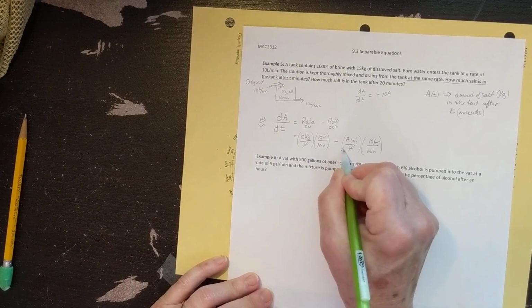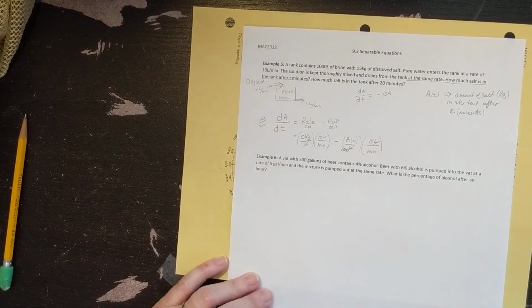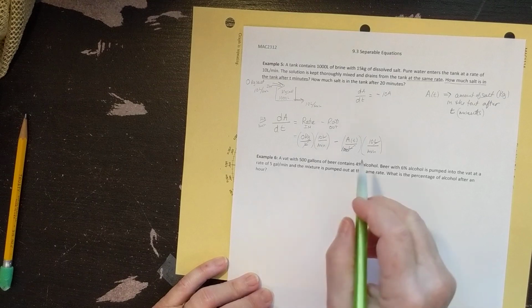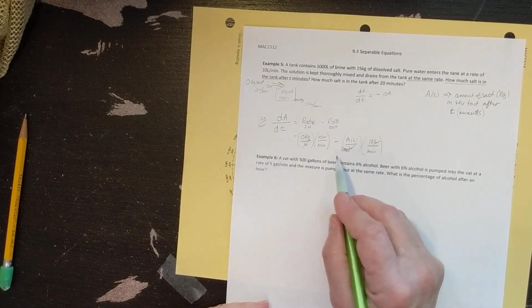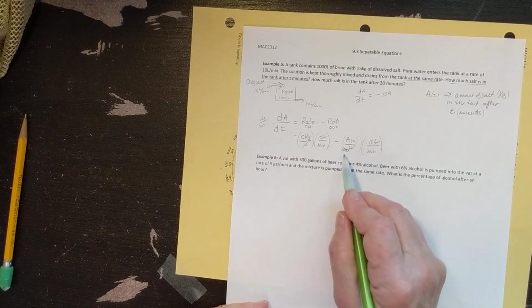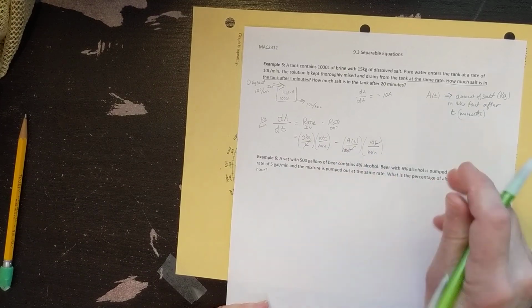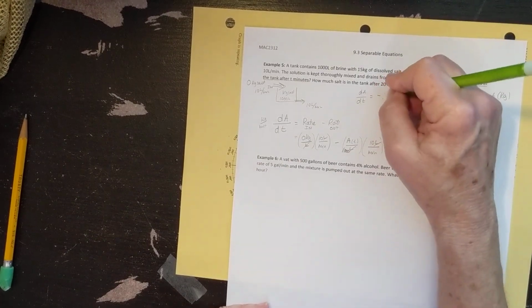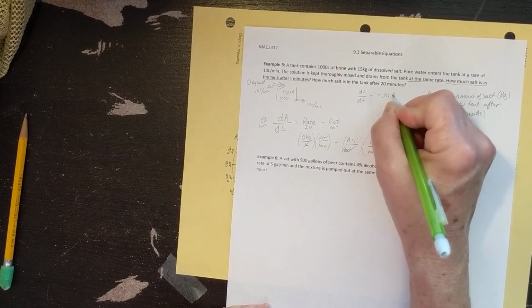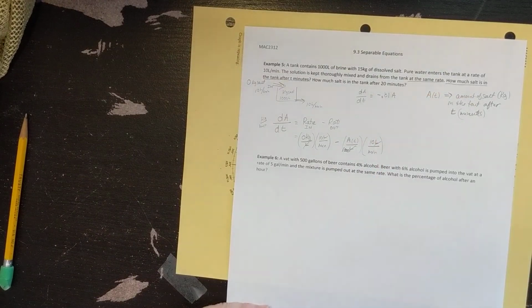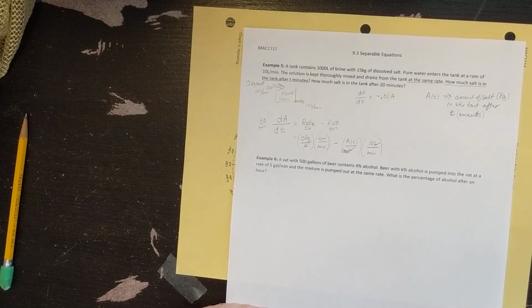Not per liter, but per 1,000 liters. That's what was bothering me. That's what was off right there. So let me fix that. Thank you for your patience. So what I get here is negative 10 divided by 1,000, which is negative 0.01. Okay, this is the differential equation that we're solving right here. So I like that a little bit better. I think that's better.